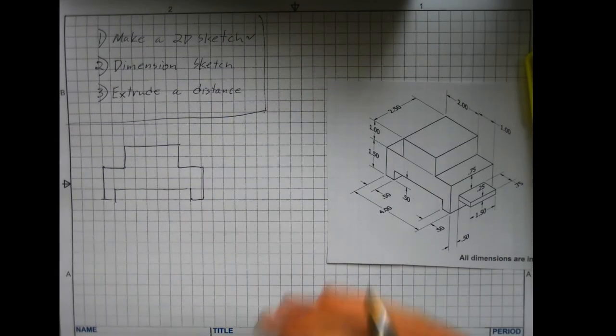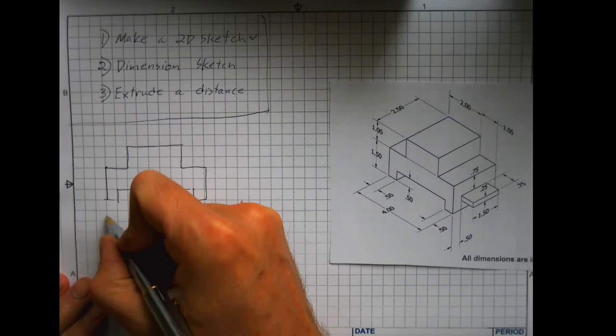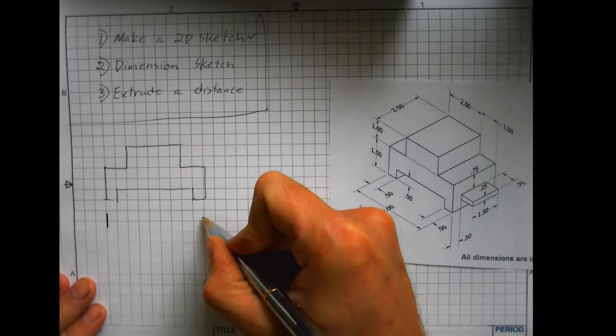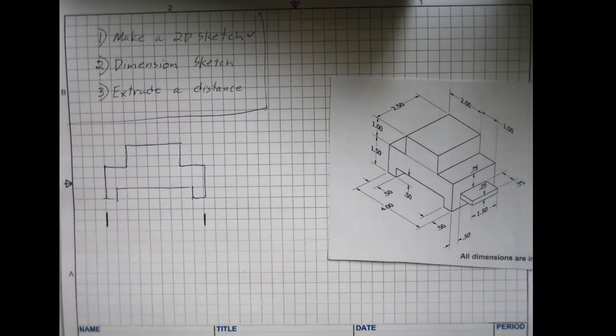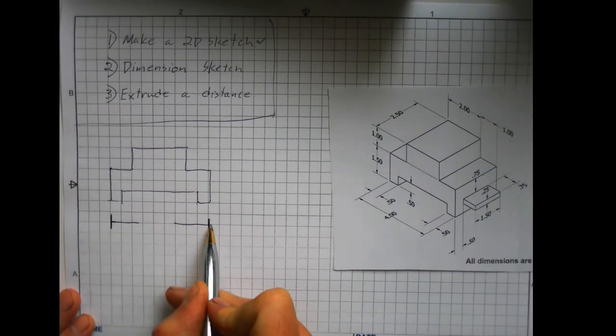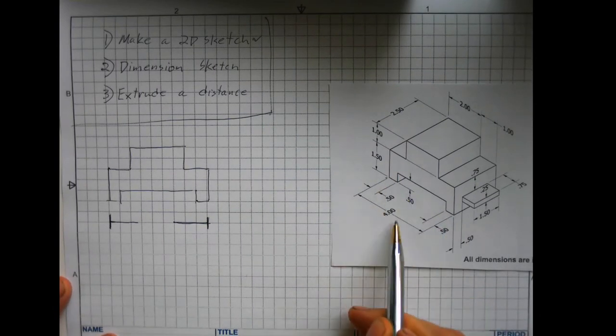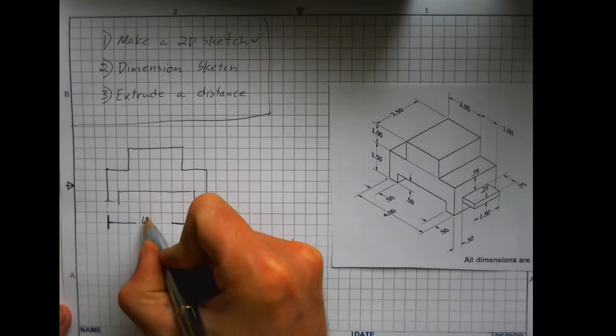Okay, and then we're going to dimension the sketch. So when we're talking about two dimensions, we're talking about dimensions running in one direction or another. So first, we're going to start off with the dimensions that run across the part, okay? So I'm looking for all the dimensions that are running in this direction. So our first one, which is our largest one, which is running in that direction, is 4. So I'm looking at that one.